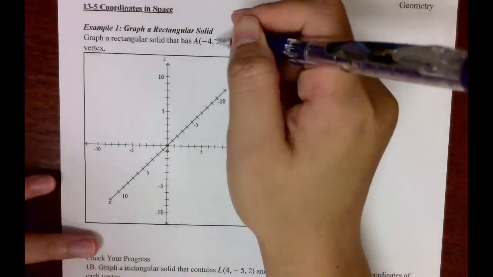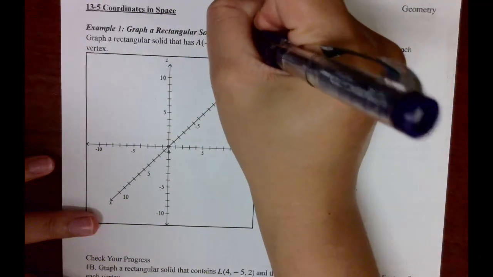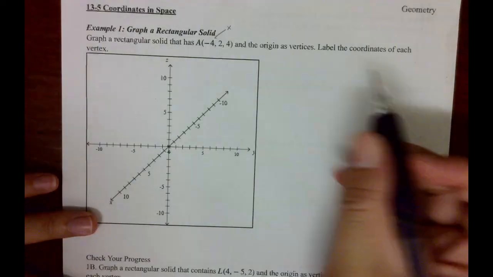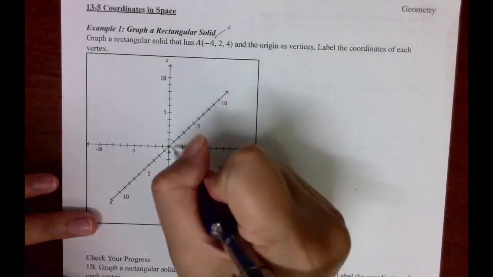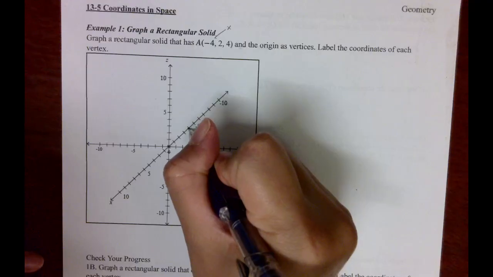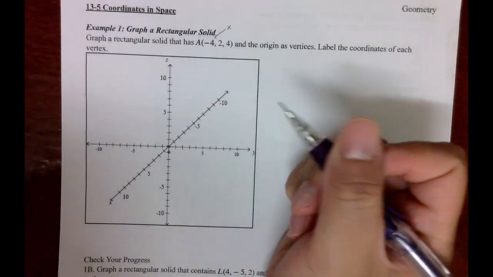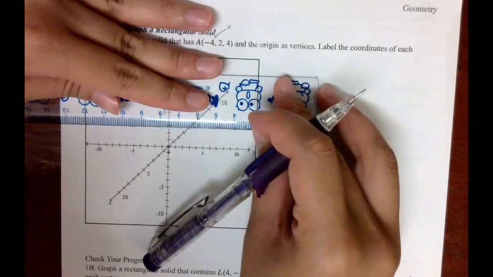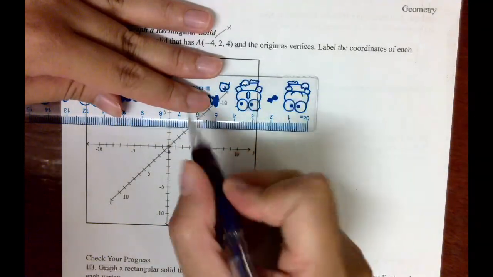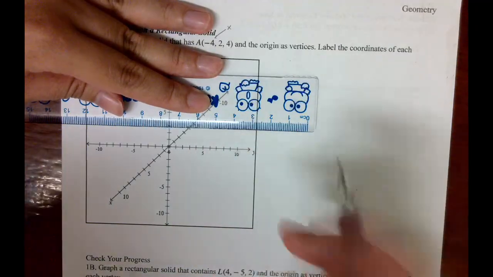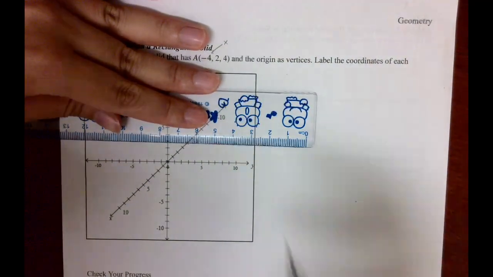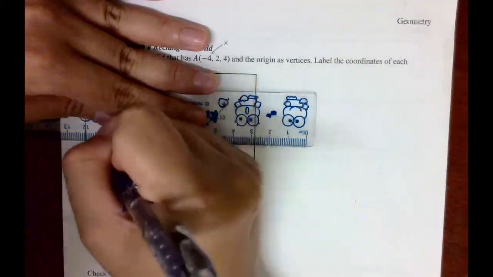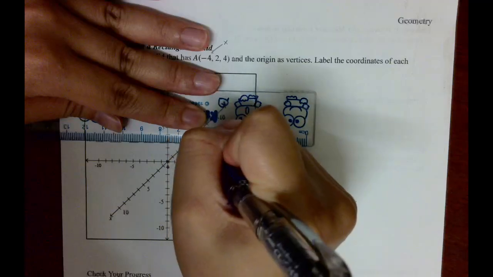Okay, so here I have the point -4, 2, 4. So I'm going to start off with x, which is -4. So going in this direction, -4, 1, 2, 3, 4. Here's -4. Okay, and then I'm going to basically draw a line as best as I can here at x is -4. That's parallel to the y-axis. Okay.